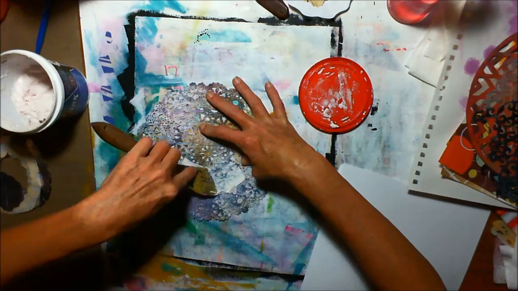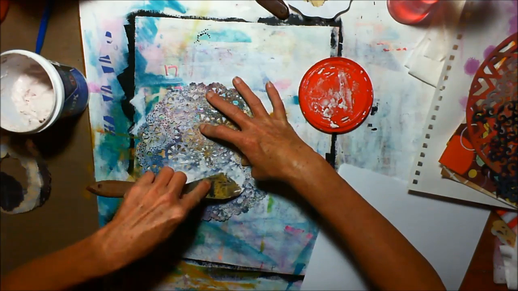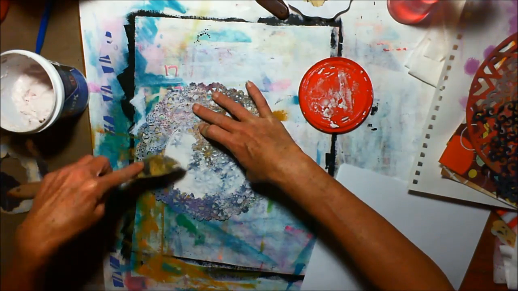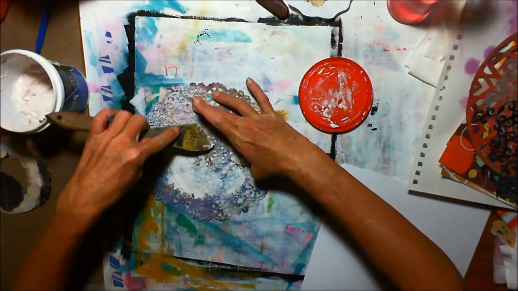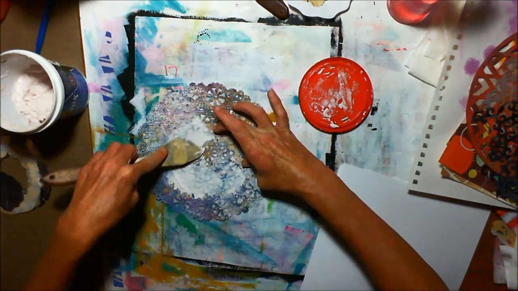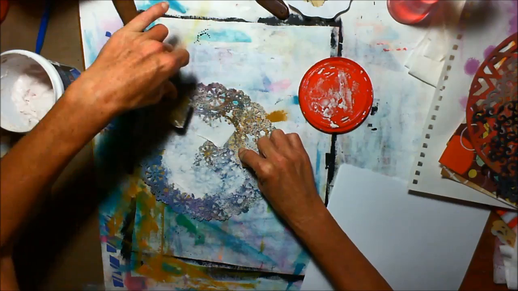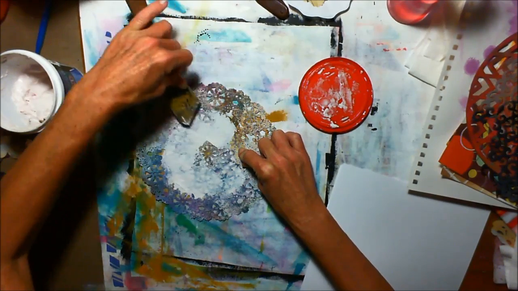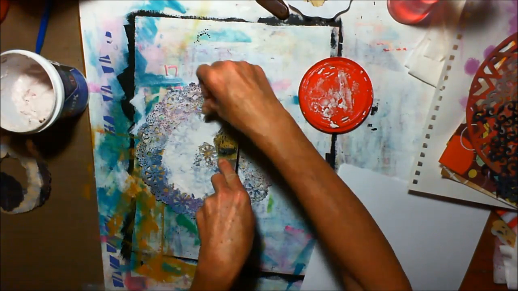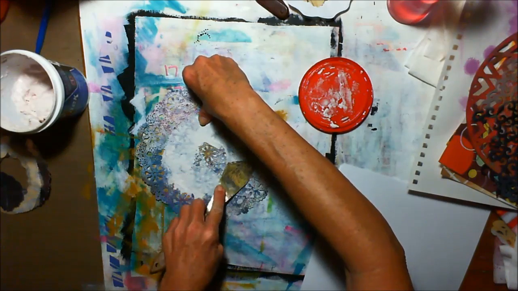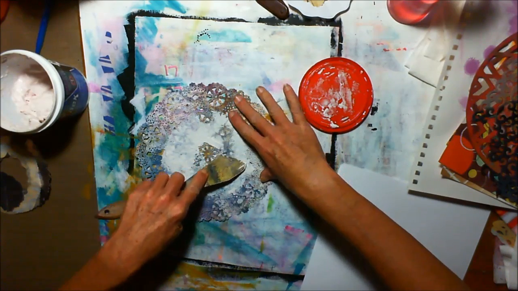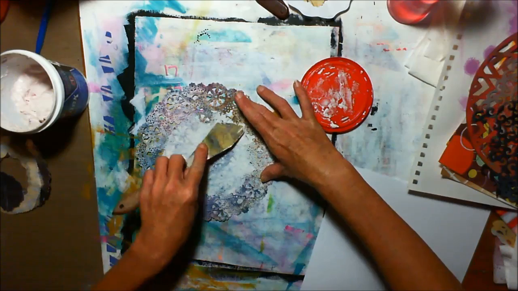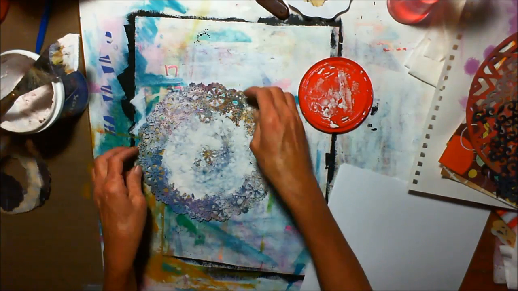with one hand. You have to be precise, but don't stress if it doesn't work perfectly. And then just go around and add on your texture. Super easy. And then once you feel like you've covered it, you're just going to set your doily aside.